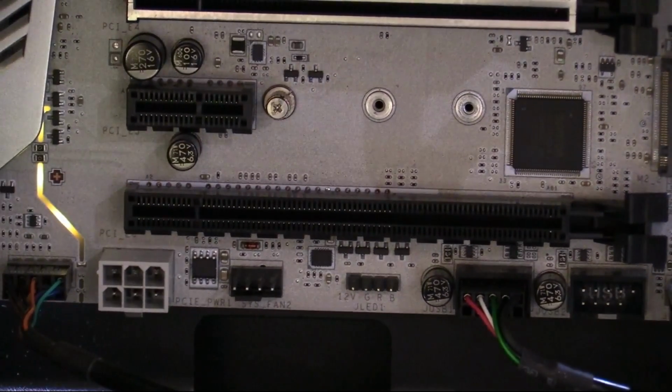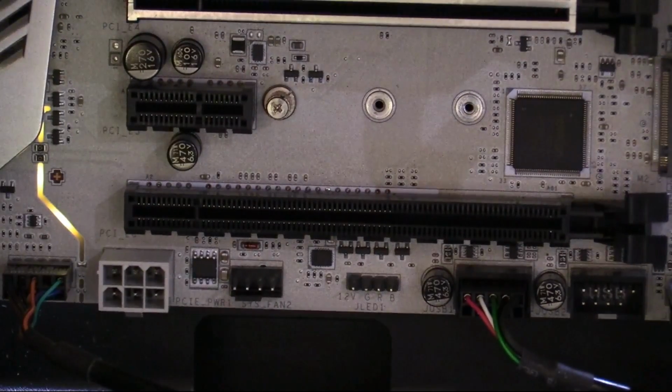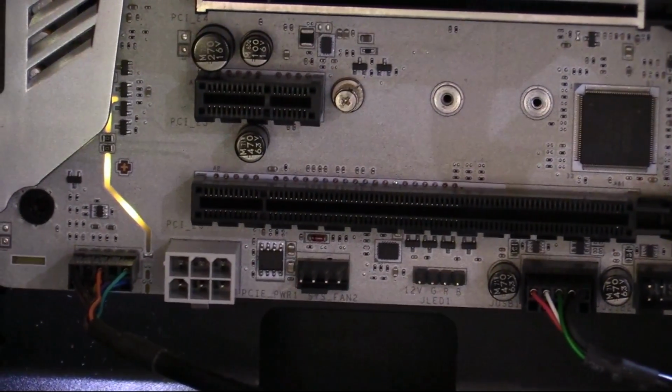Normally you have 2. You have your 24 pin at the top right. Then at the top for the CPU, you've got your 8 pin. But then there's also another power tap. And then down below is a 6 pin. This power tap, you'll notice I'm not using.